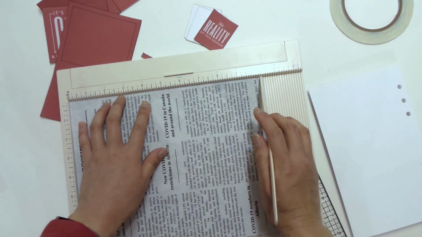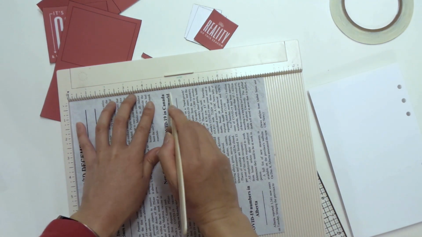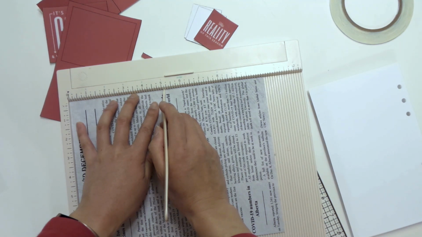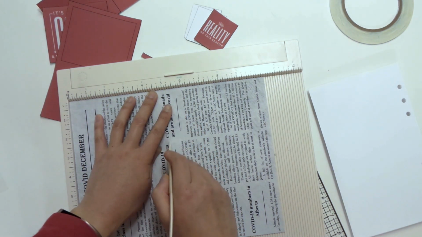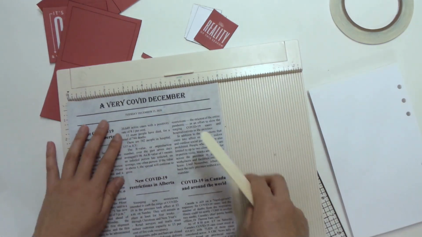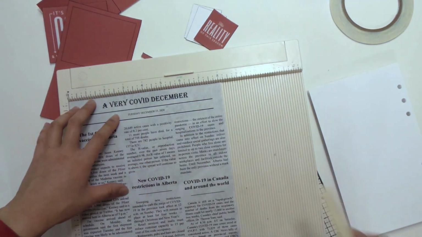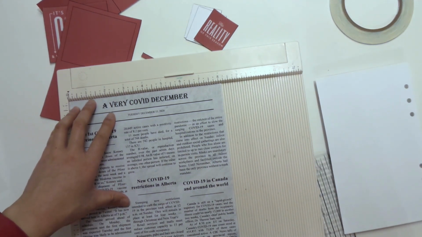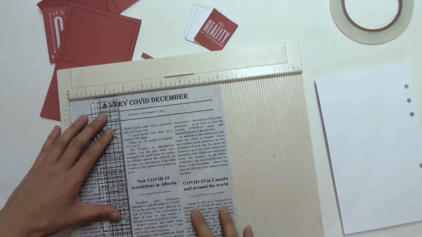Here I have 10 3/8 of an inch, so I'll score at 5 1/8. And we'll score this into thirds as well, so that we have that folding where the columns end.